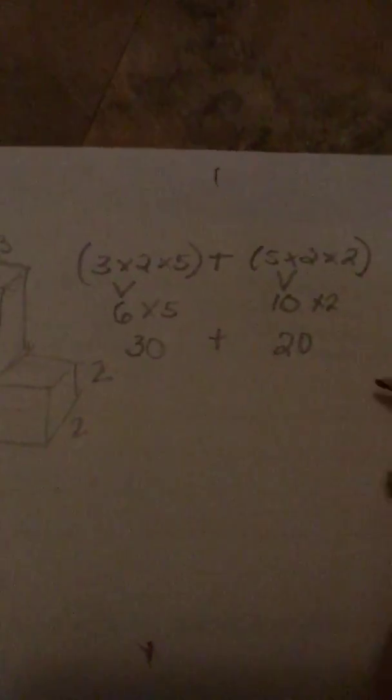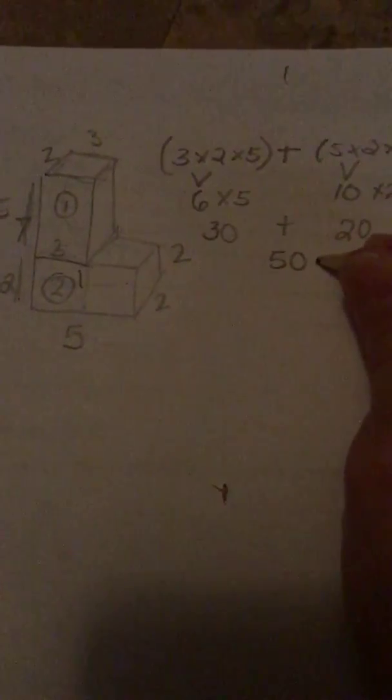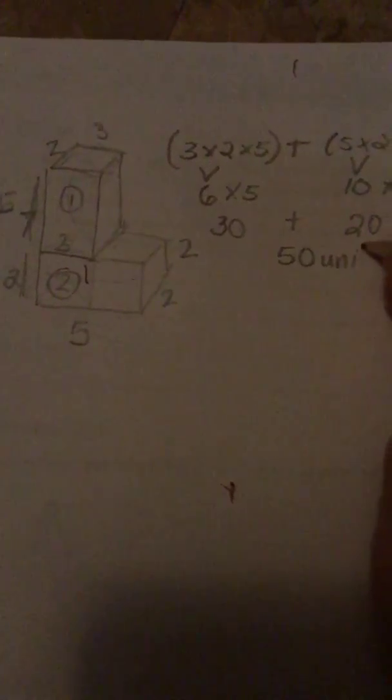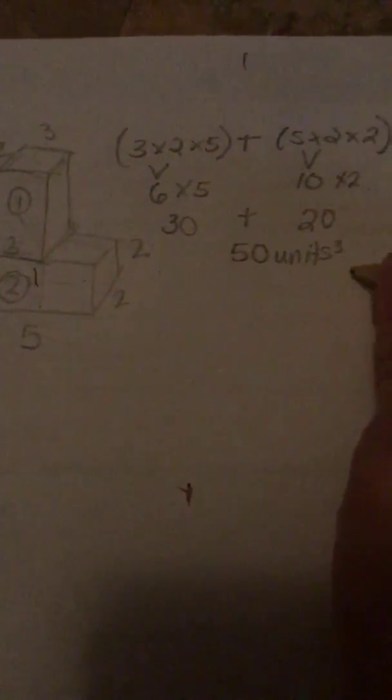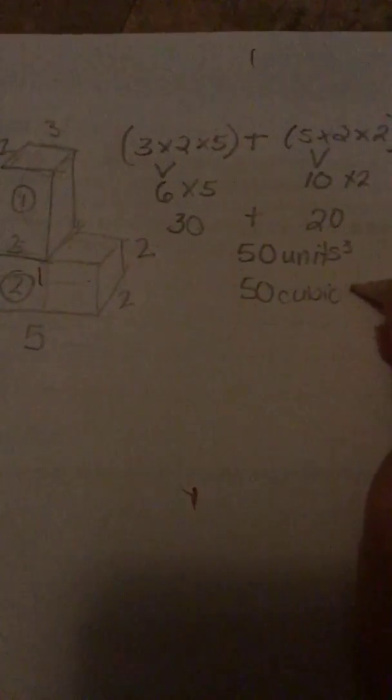So 5 times 2 is 10, times 2 more is 20. And you could very quickly add together 20 and 30. Your total volume would be 50 units cubed, or 50 cubic units. No problem.